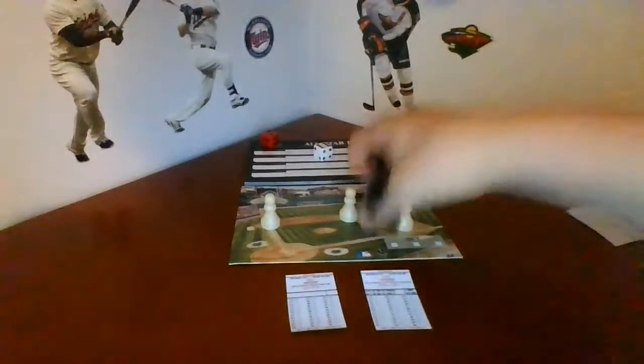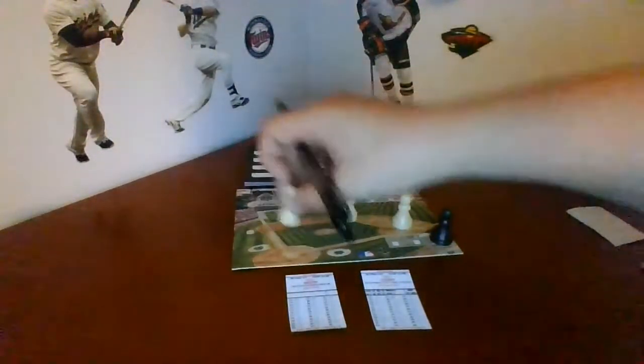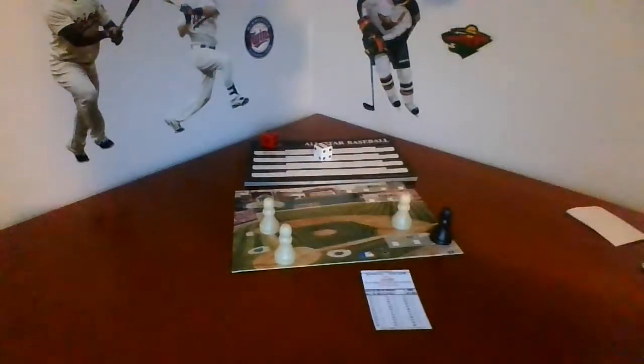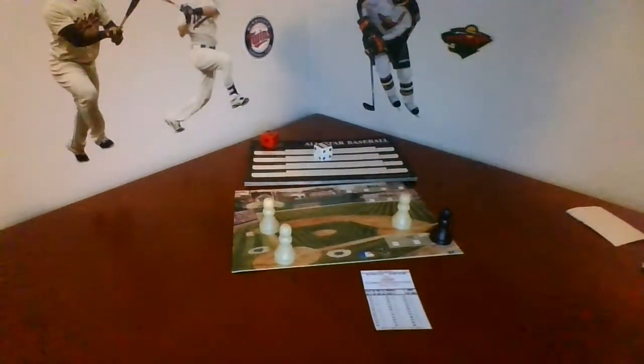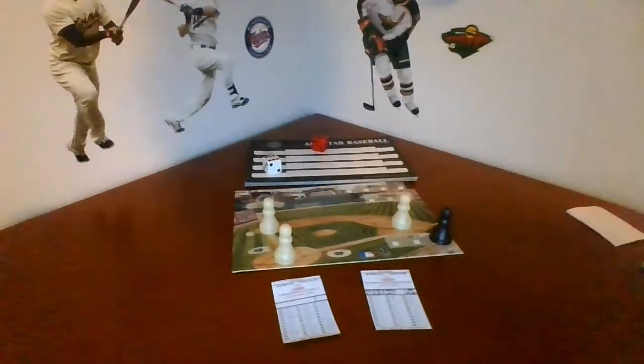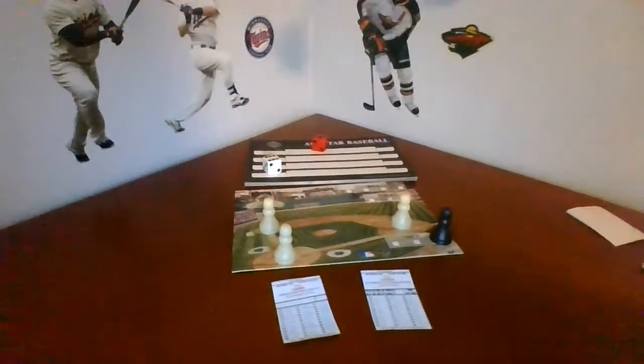We're two away now. First and third. Two away now for Willie Cam. Pitch to Cam. 16 is a 28. Runners on first and third. Be a ground ball to short.